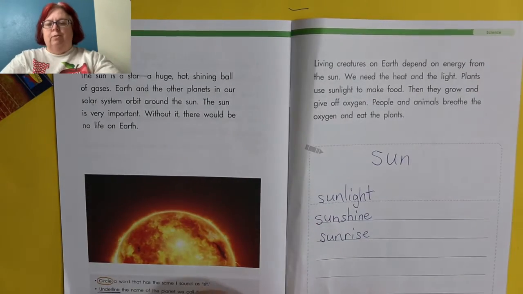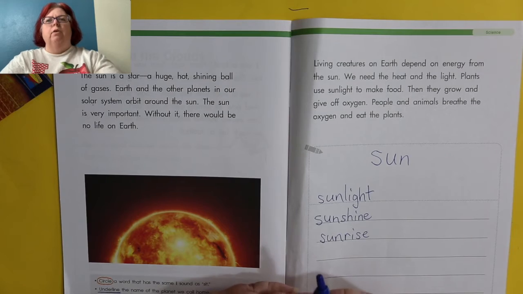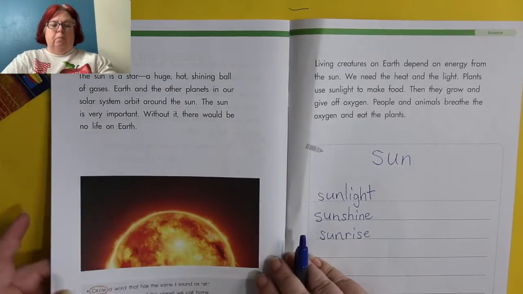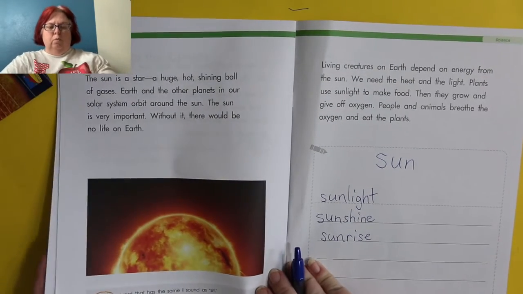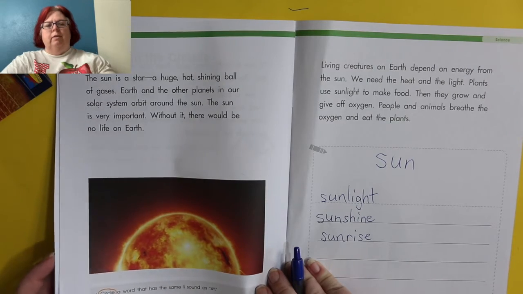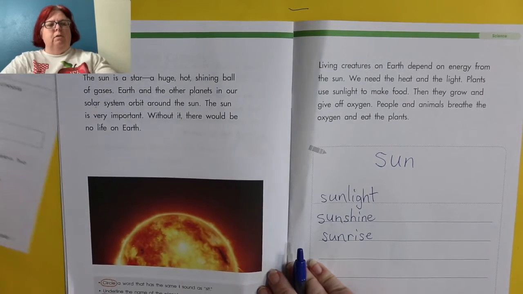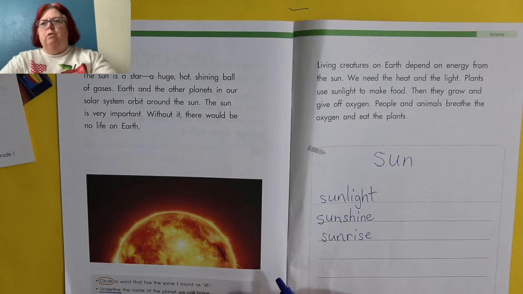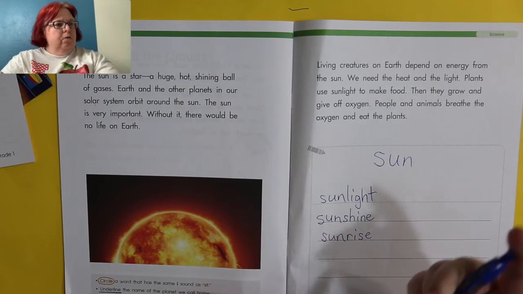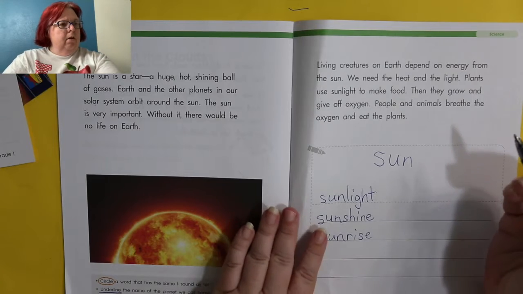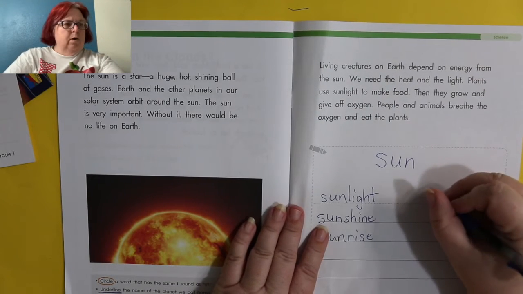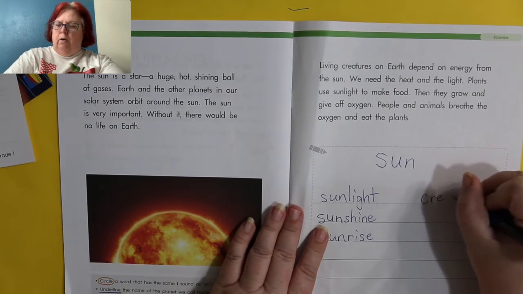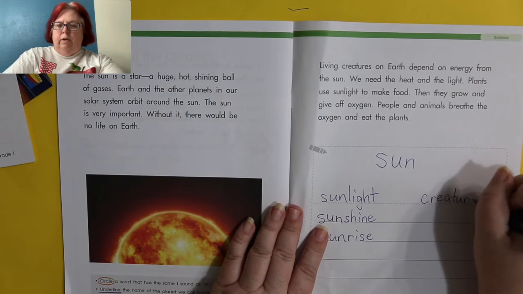So what we're going to do today, we're going to look at words that have more than one syllable to read those longer words. And it's very important that we read words that are more than one syllable because so many of the words that we read in our books and our stories have more than one syllable. So today we have 3 words we're going to work on. So I'm going to write the words. These are from our stories.